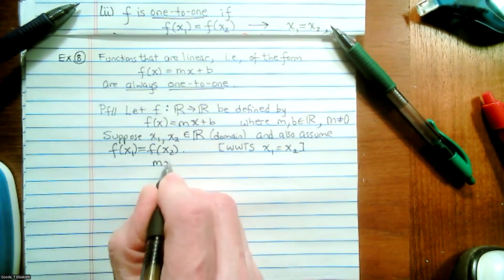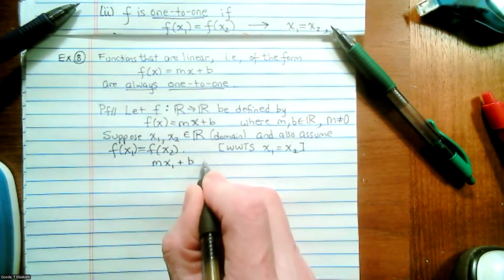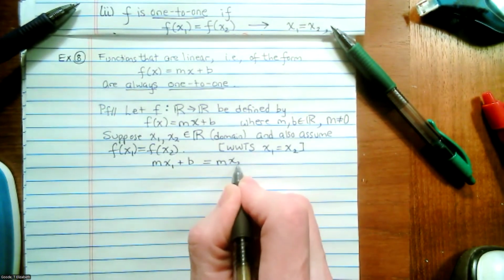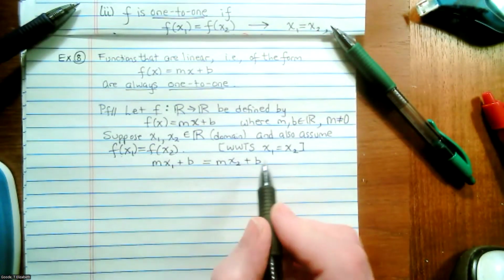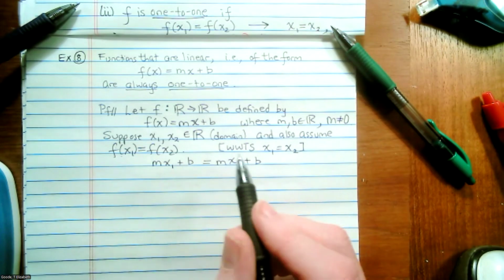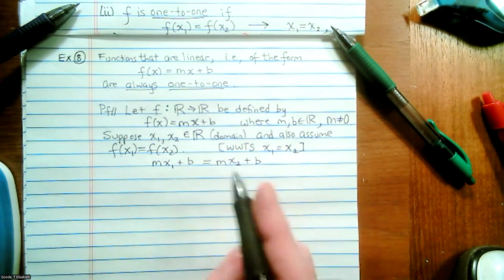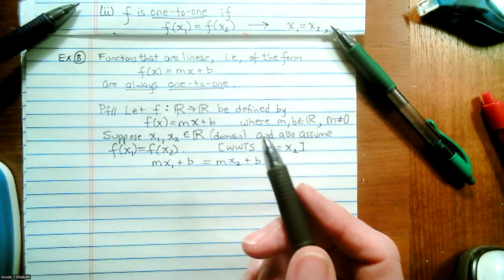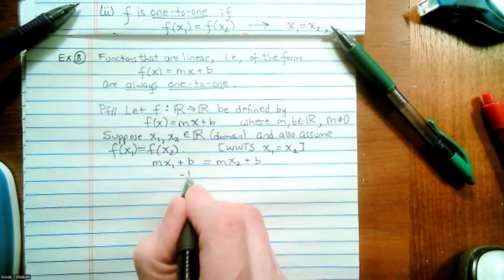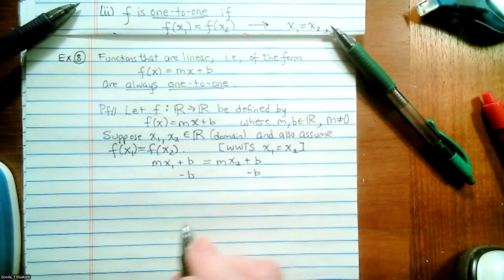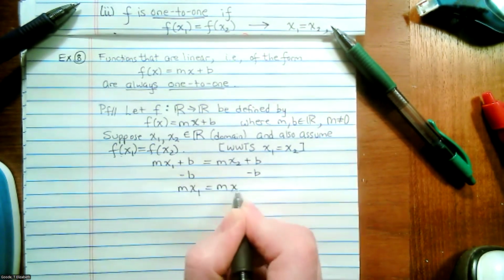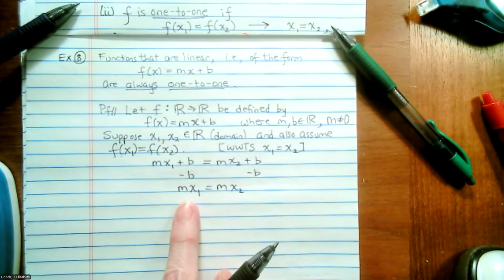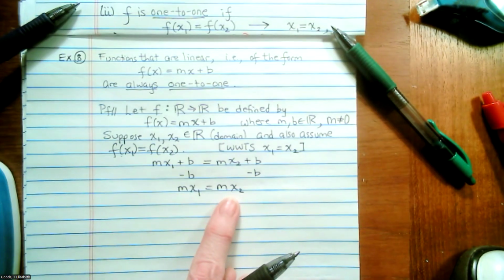So mx1 plus b is going to equal mx2 plus b. mx1 plus b is f of x1, and mx2 plus b is f of x2. Because we have a field, we can use any set that's a field. We can subtract b from both sides, and we get that mx1 is equal to mx2. And now we have to have multiplicative inverses or reciprocals.